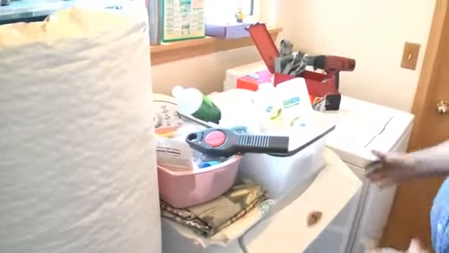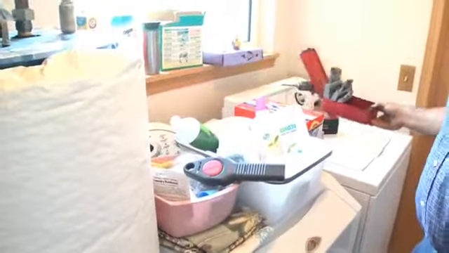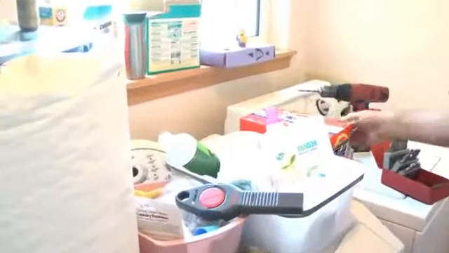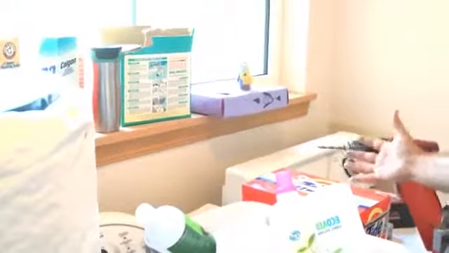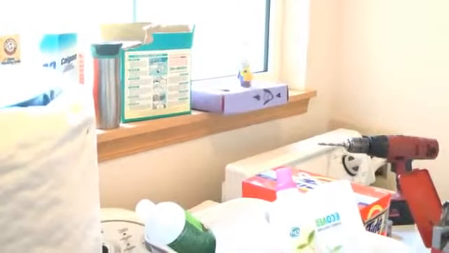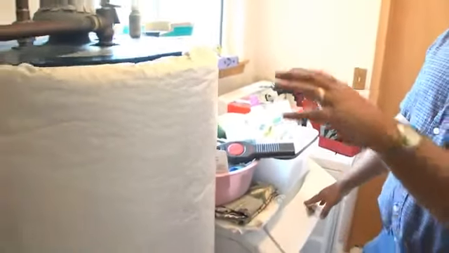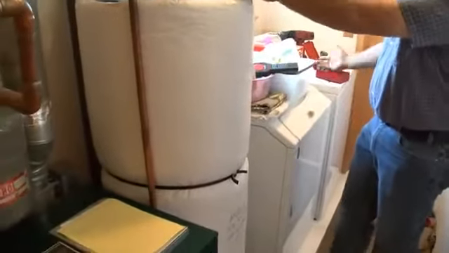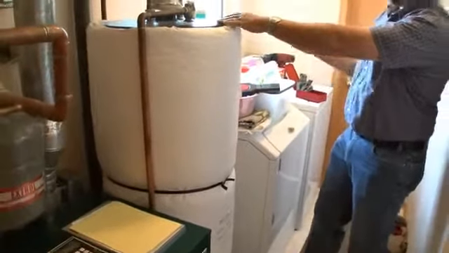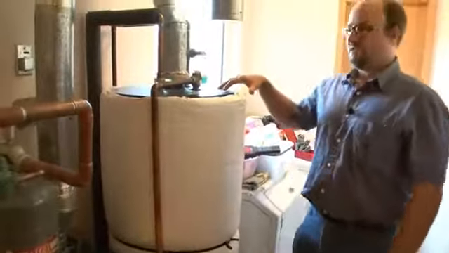One of the things you want to avoid is rooms that have soaps. The fumes from the soaps and the bleaches actually go through the appliances, and most manufacturers do not recommend having your fuel appliances in the same room as these chemicals, because it will deteriorate the heat exchanger on these.